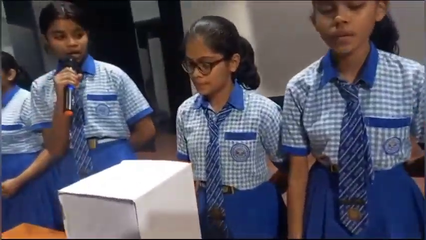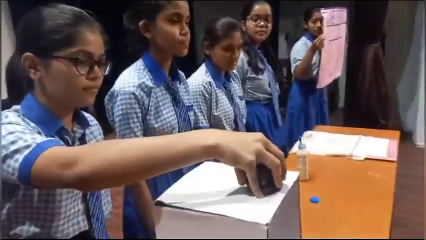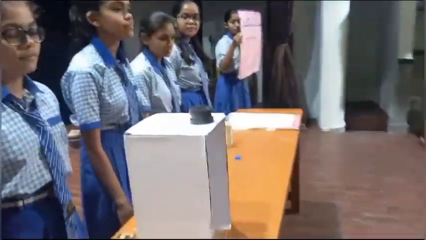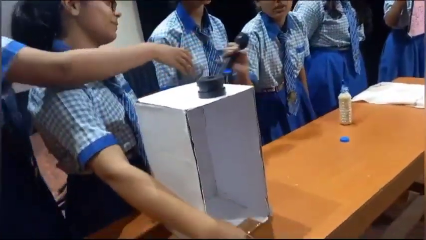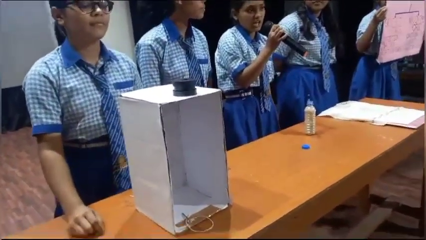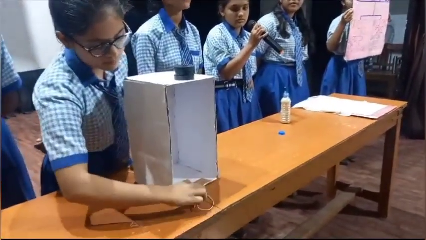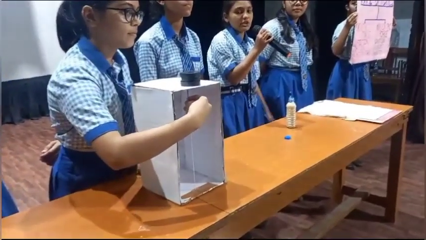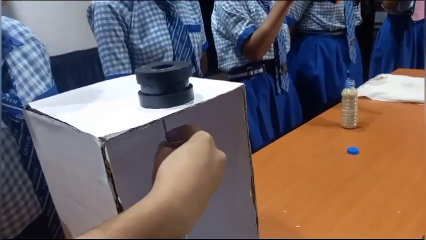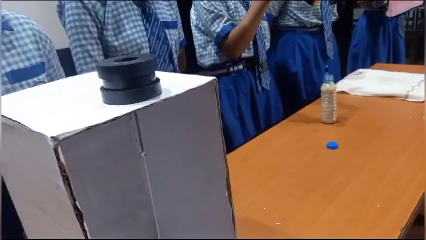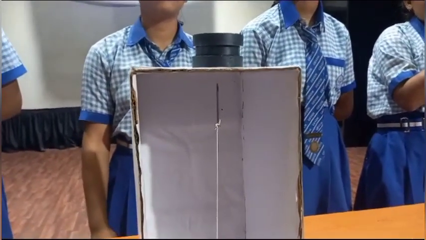My friend is keeping a magnet on the top of the box, and an iron nail is already fixed with it. My friend Prapti Shukla is lifting up the nail, but it will not touch the magnet. Now she is removing her hand with the nail. Now see what is happening. The nail is floating in the air.